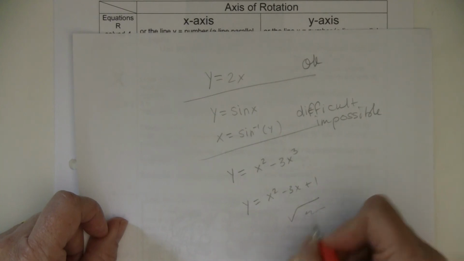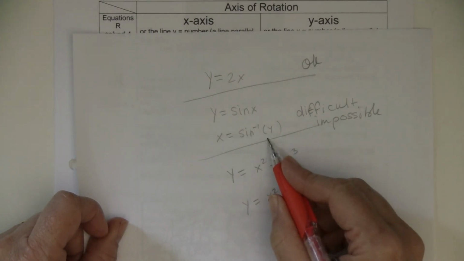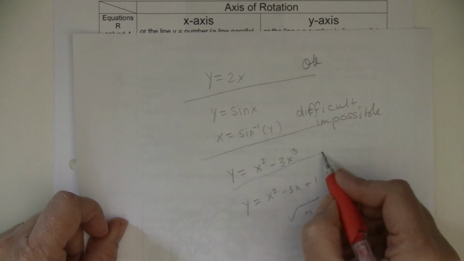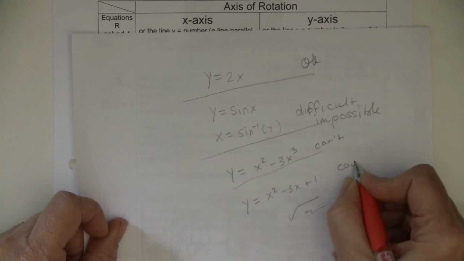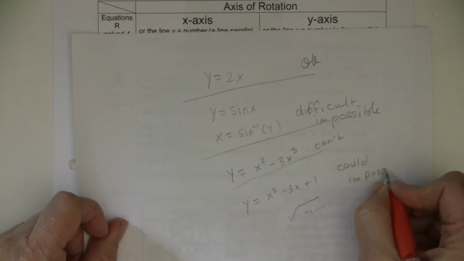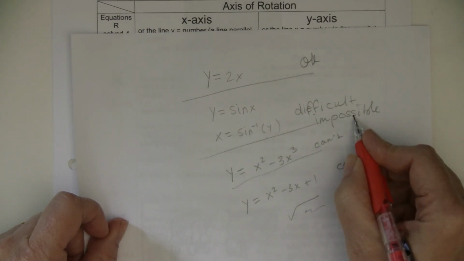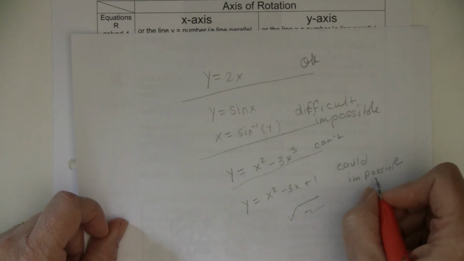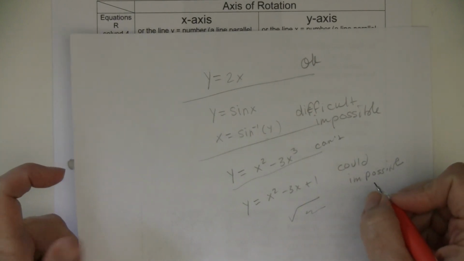You're going to have y underneath here and whatnot that you wouldn't be able to integrate, same as this. As I could do it, this I can't. Here I could, but then it's going to make it impossible to integrate. When I say impossible, I mean impossible to integrate right now, and it makes the problem even harder.